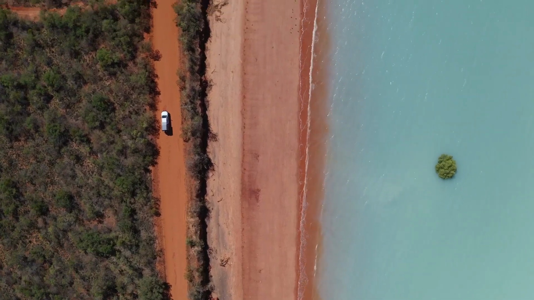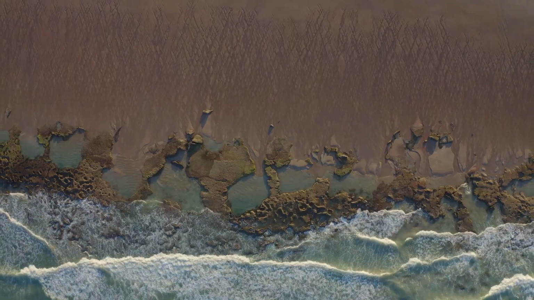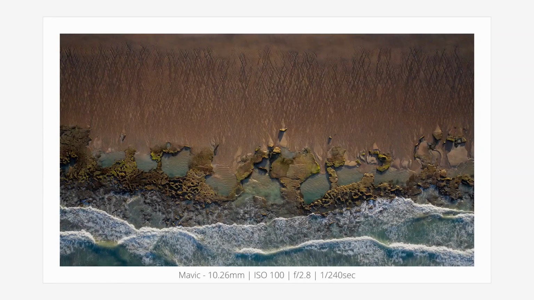If everything in the scene is a similar distance from the camera, you can get away with a wide aperture which has a short depth of field. That's why I can shoot many of my drone shots when I've got the camera pointed straight down to the ground with a wide aperture of f5.6 or even wider.